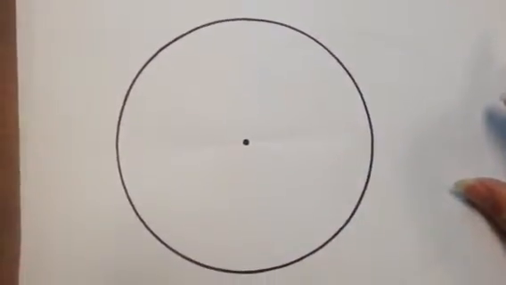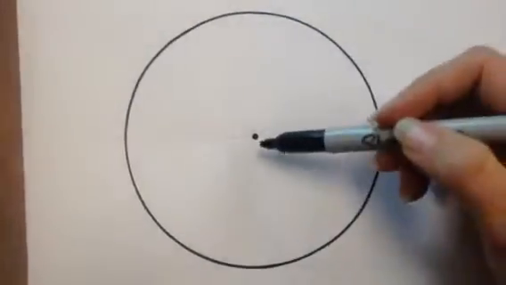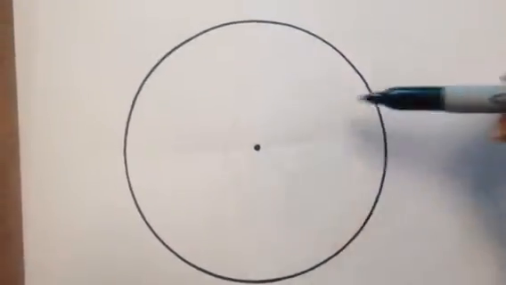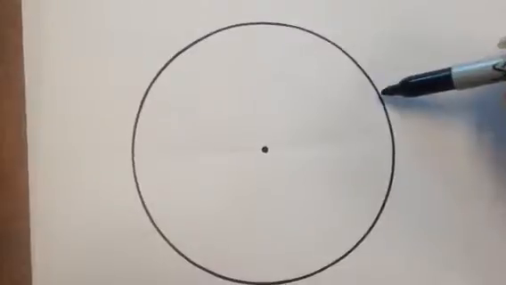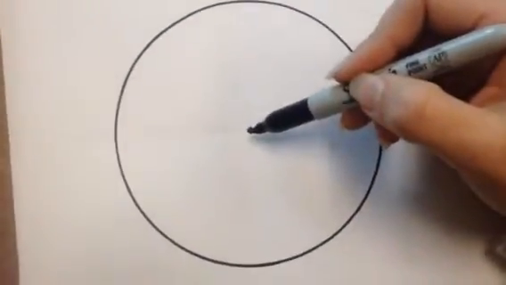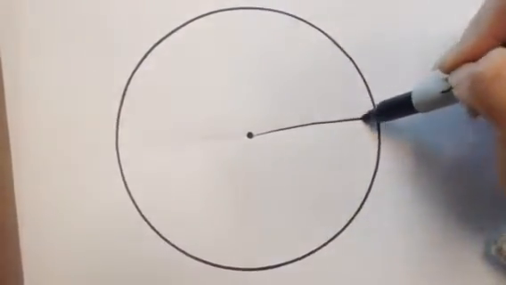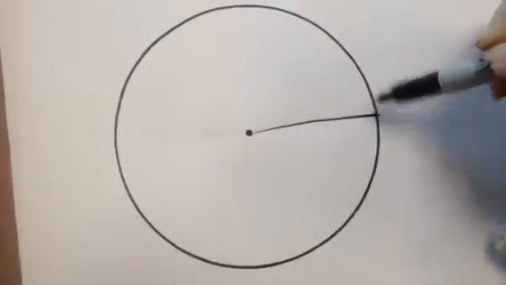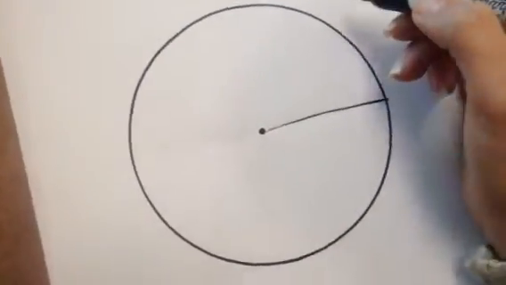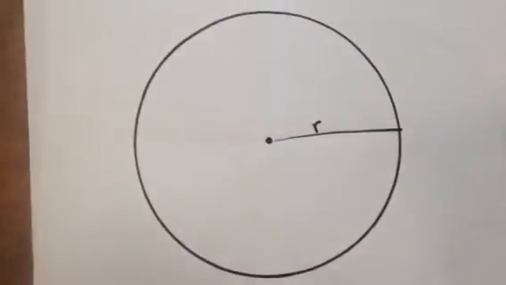Okay, so now that we know what a circle is, we're going to be talking about the radius and diameter. The radius is the distance from the center of the circle to a point on the circle. So like we said before, this line is actually a lot of different points. So the radius is the distance from this point in the center to a point on the circle. Okay, so that is the radius, and we can also use the letter R to represent radius.